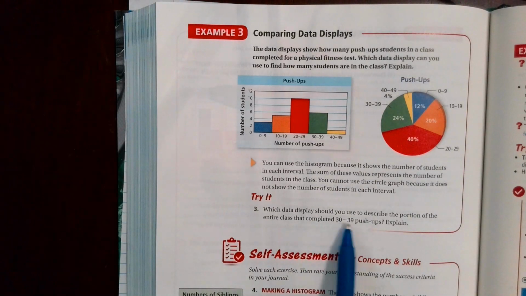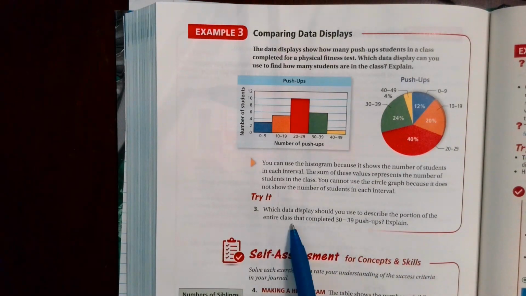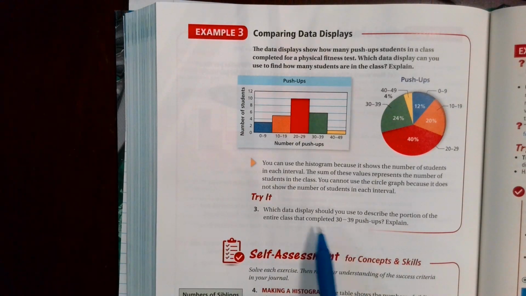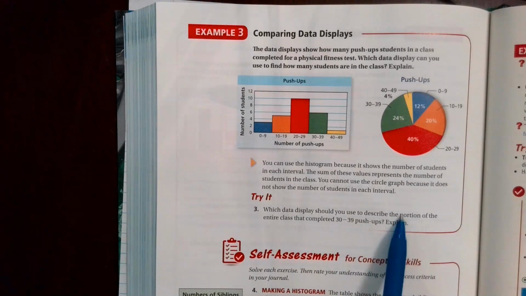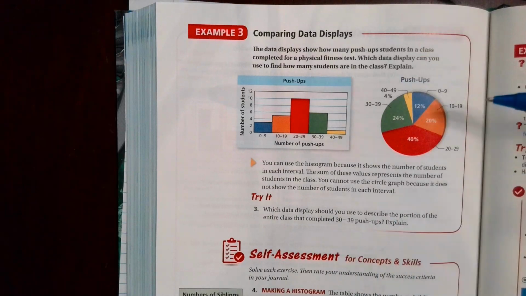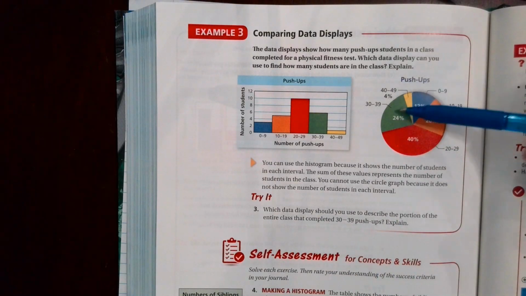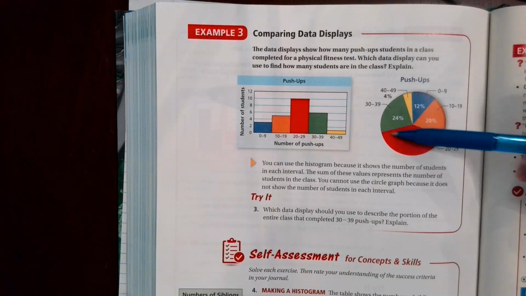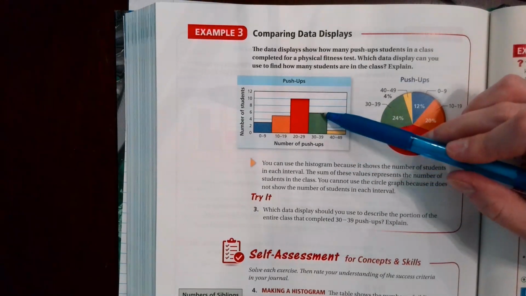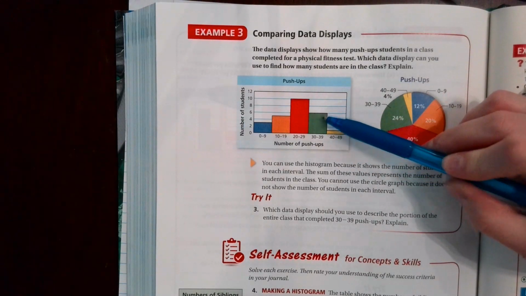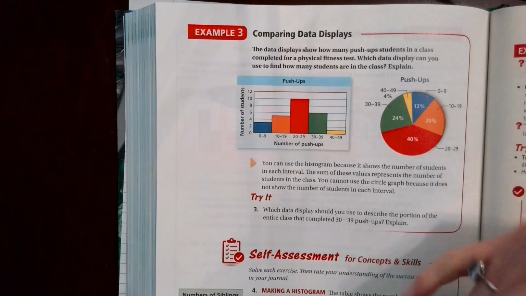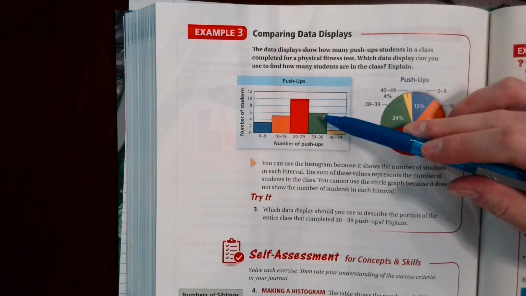Which data display should you use to describe the portion of the entire class that completed 30 to 39 push-ups? Which data display should you use to describe the portion? So here you're looking for a part. You're looking for that part of the entire class compared to the entire class. So you would want to use the circle graph because that tells you the part, 24%. Here it would tell you a number, 6, but it doesn't tell you what portion that is of the entire class. It just tells you 6 students.